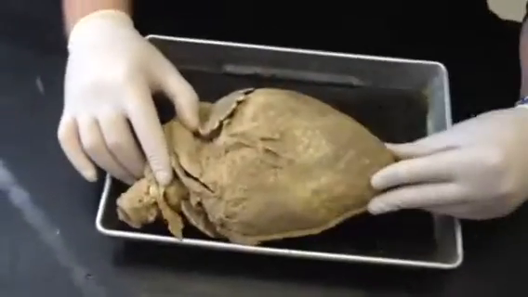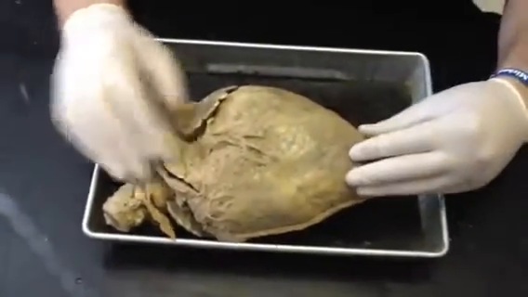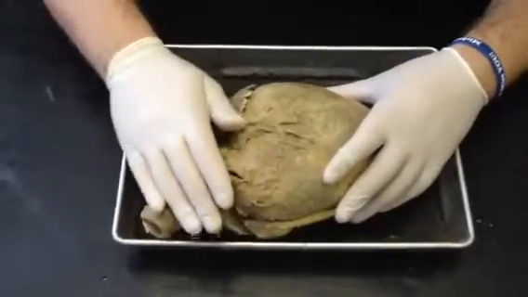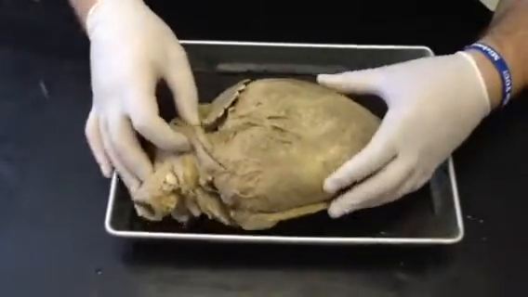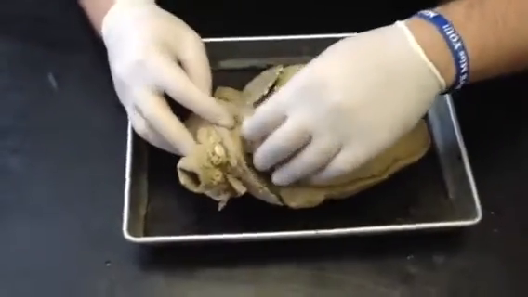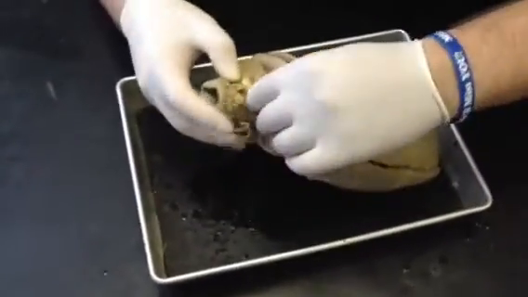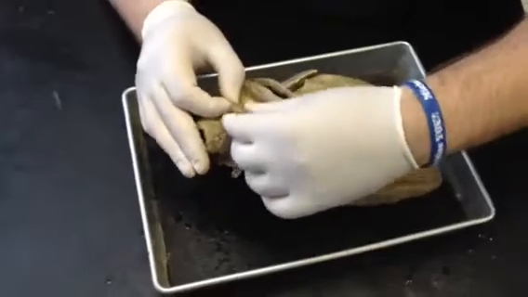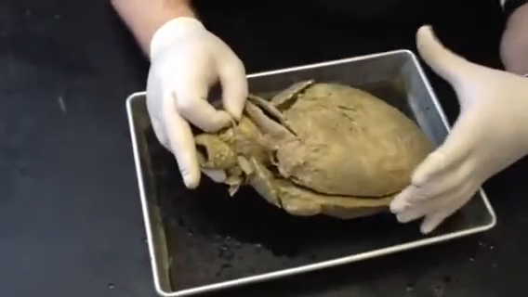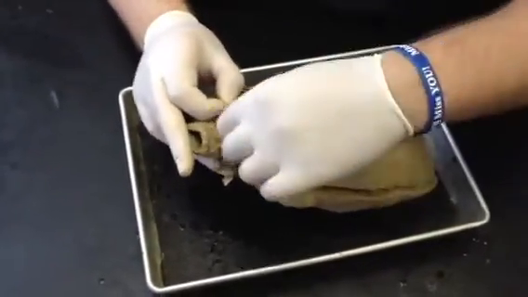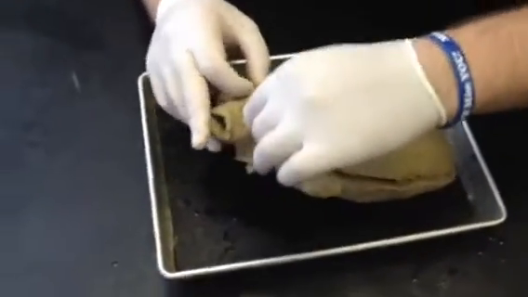You have here the point of the heart, which is the apex, with the base kind of up here at the top. So that's the base and the apex. What I have here is the pulmonary trunk. Here you can see the remnants of the pericardial sac. So the heart actually sits in its own cavity created by the pericardial sac, but we've removed that, and this is what's left.